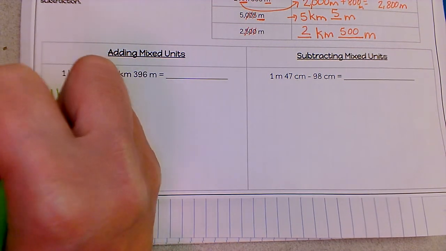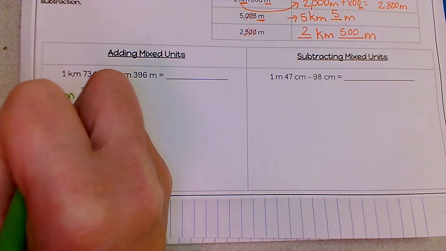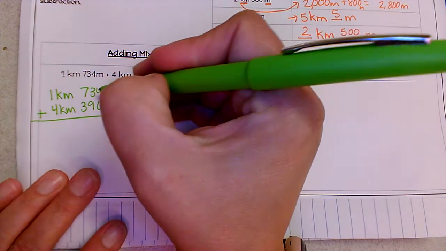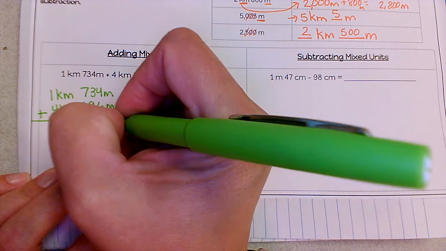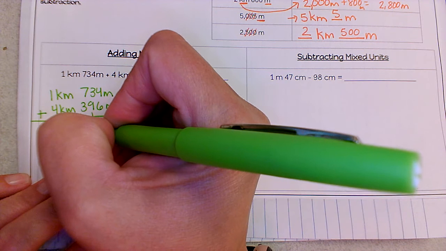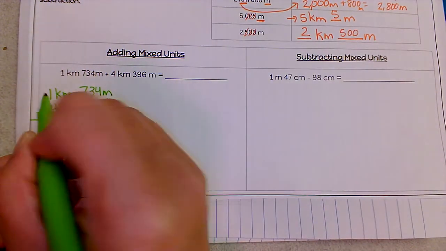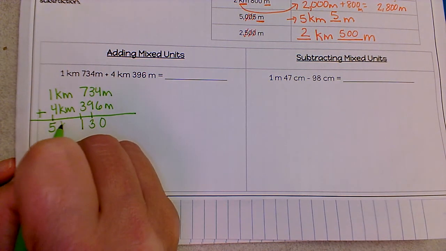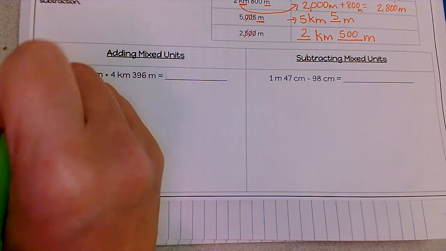So if I have 1 kilometer, 734 meters, plus 4 kilometers, 396 meters, right? I could add that all. I'm going to go 6 plus 4 is 10, carry that 1. 9 plus 3, 9, 10, 11, 12, 13, carry that 1. 7, 8, 9, 10, 11. Where do I carry that 1 to? I'm going to carry it over here because it's 1,000, right? So now I've got 4, 5, 6. Okay, but I need to label it. How many kilometers? 5. 130 what? Meters. So this is simplifying.